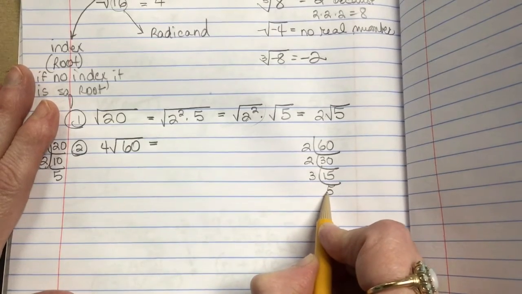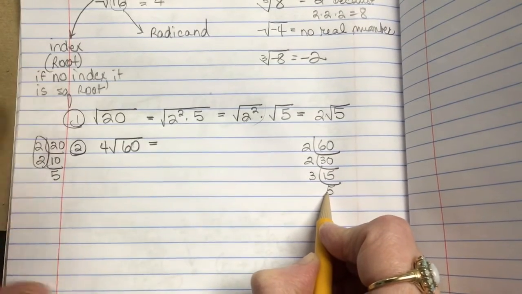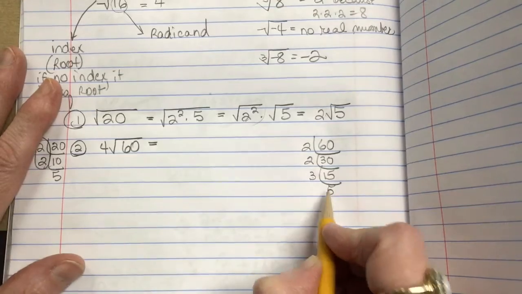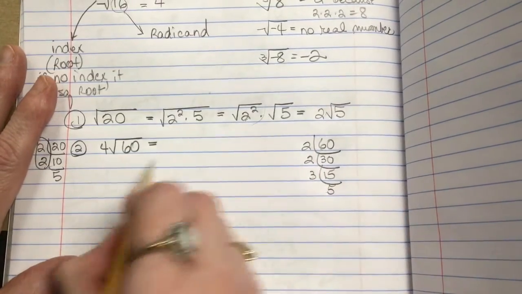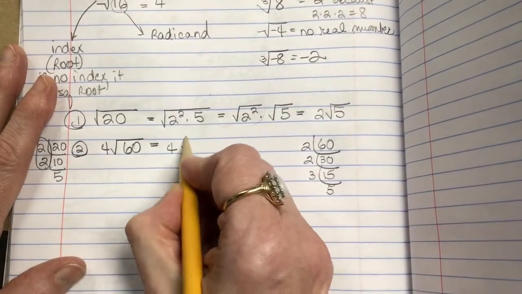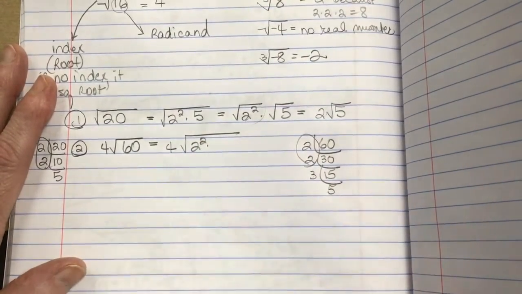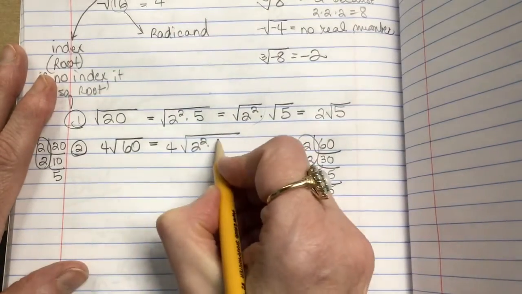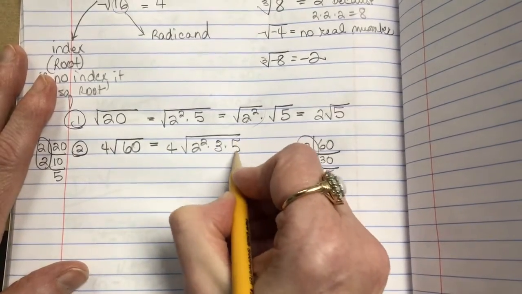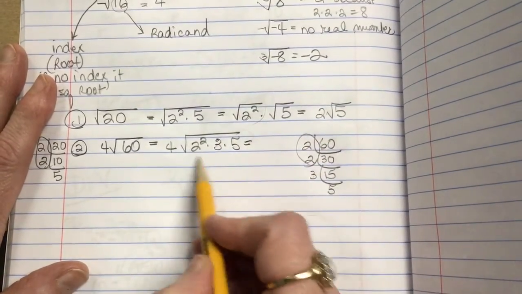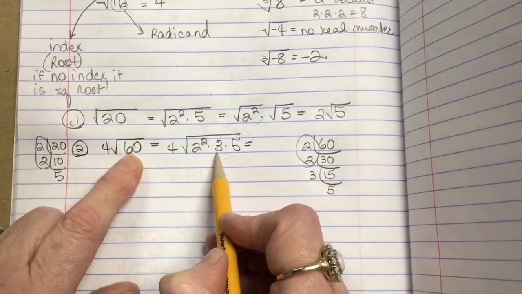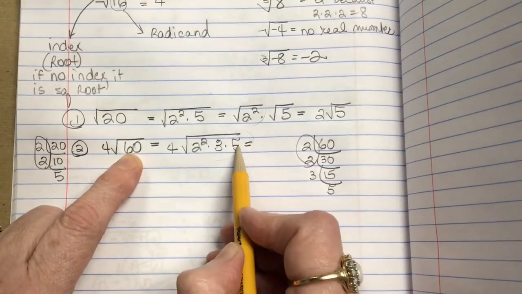When the bottom one is prime, a number that only has the 2 factors, 1 times 5, then that's your factor tree. So I'm going to leave the 4 out front. I'm going to put the 2 squared inside. And you can rearrange these any way you want to. I leave the 3 inside and the 5 inside. This has to multiply to 60. You know, 4 times 3 times 5 is 60.